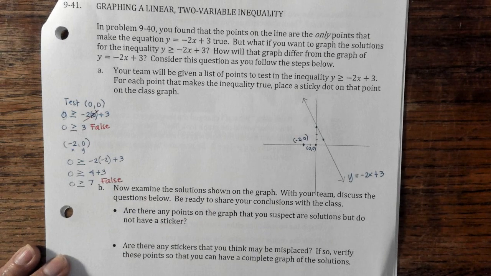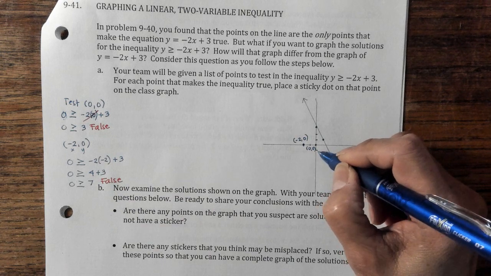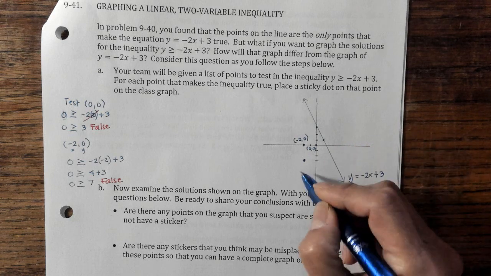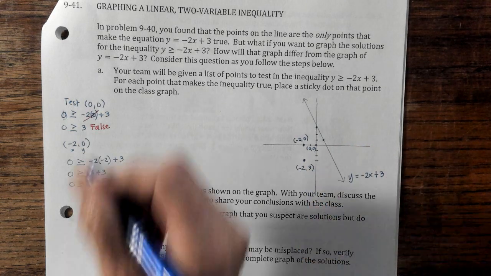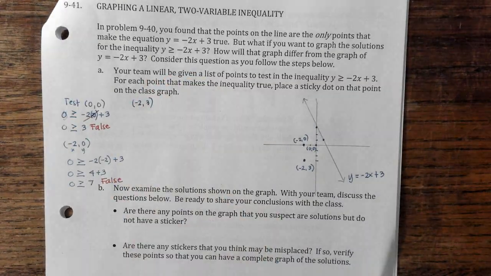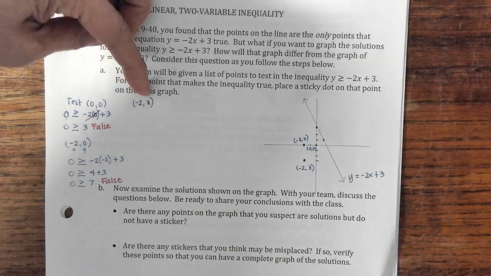Okay, let's try without 0. Maybe we'll get somewhere. So 1, 2, 3. This point is negative 2, 3. Let's try negative 2, 3. So your y is equal to 3.